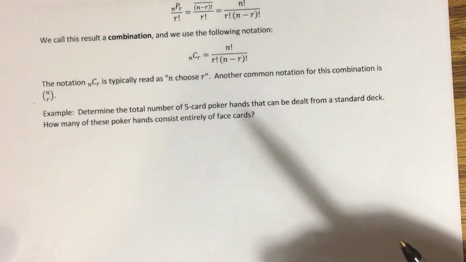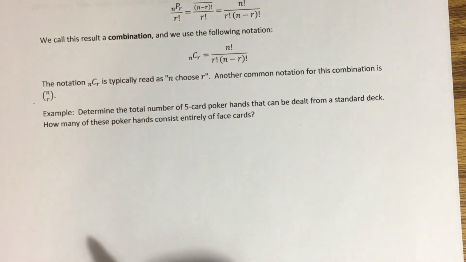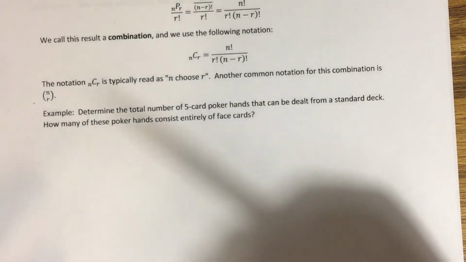but we are making a selection process without replacement. You can't be given the ace of spades twice because there's only one ace of spades in the deck.